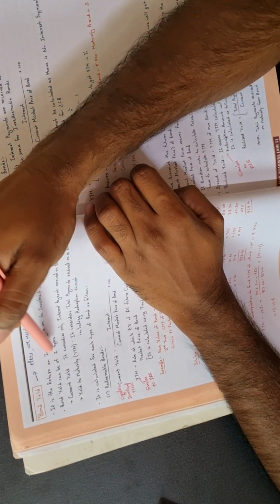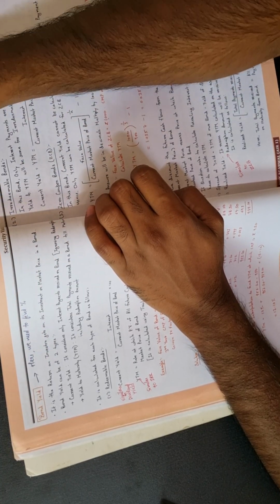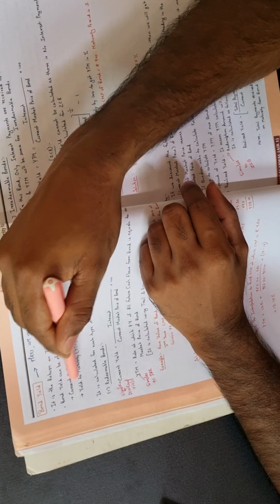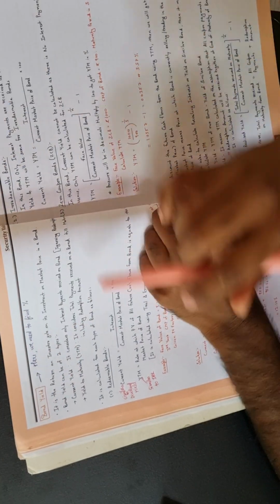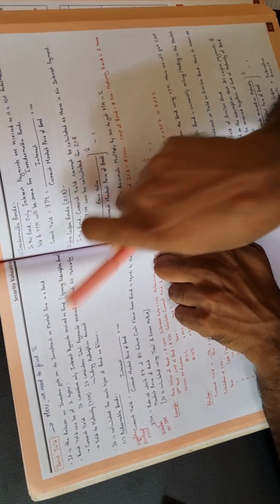Bond yield can be of two types. Two types of bond yield we are calculating. The first one is current yield. What does it do? It considers only interest payments received on the bond, that is, ignoring the redemption amount.